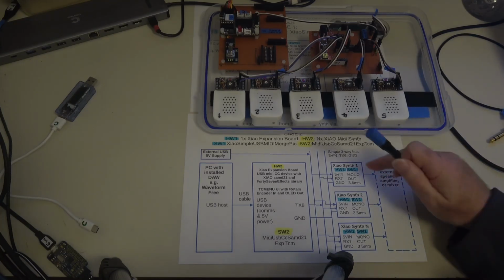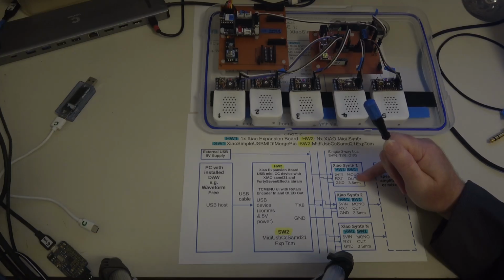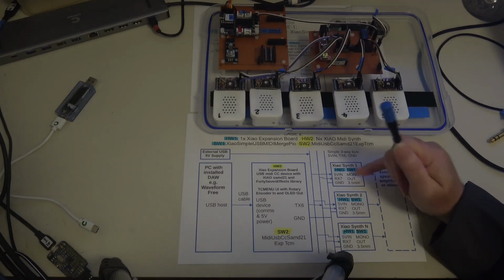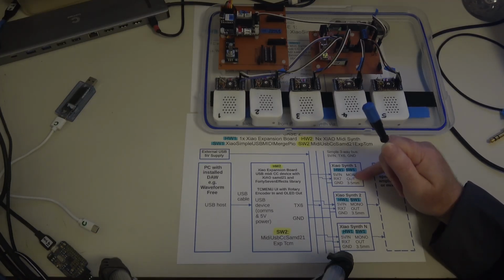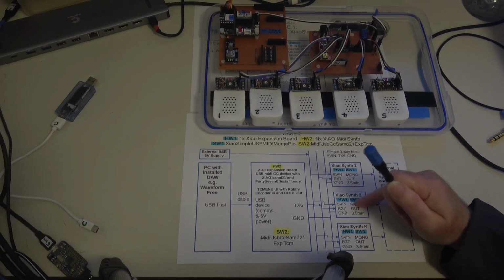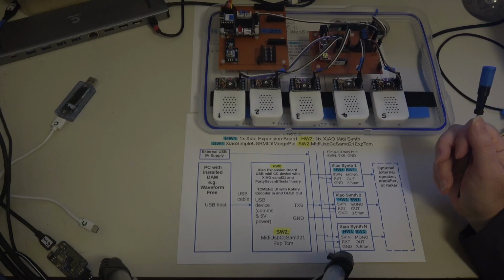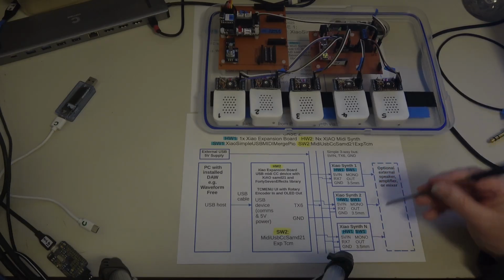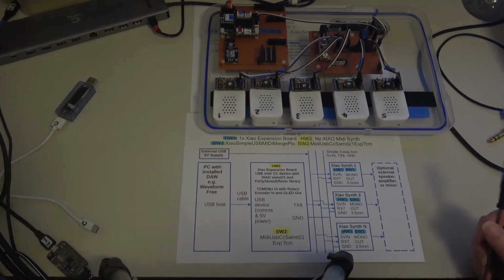So basically, if this one was set to 5, it would solo the information for channel 5 only. If this one was set to channel 2, it would solo and disregard all the information for all the other channels apart from channel 2, and up to as many as you want, say a maximum of 16 in the case of the MIDI specification.